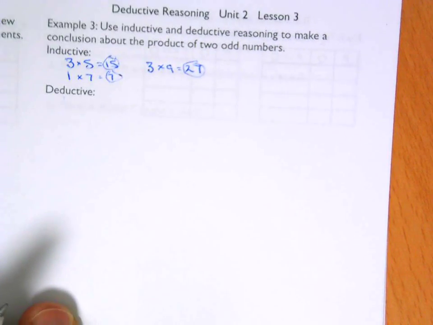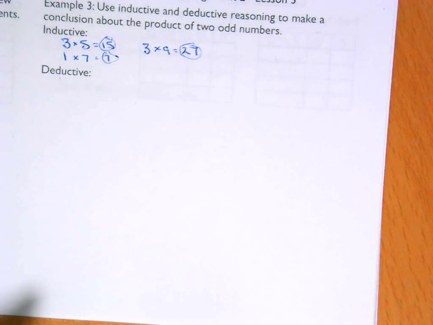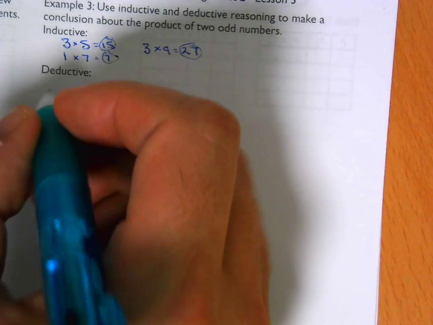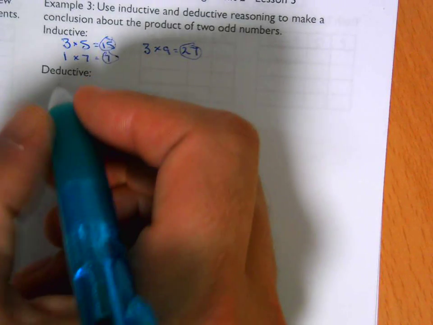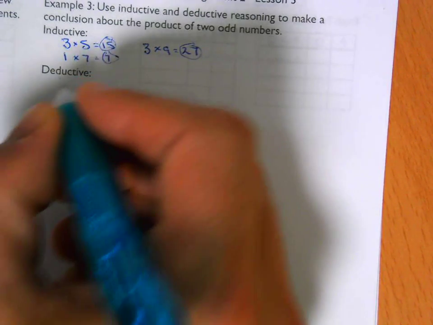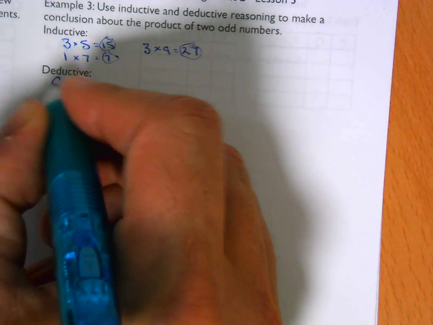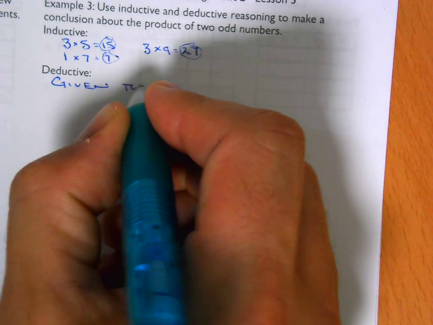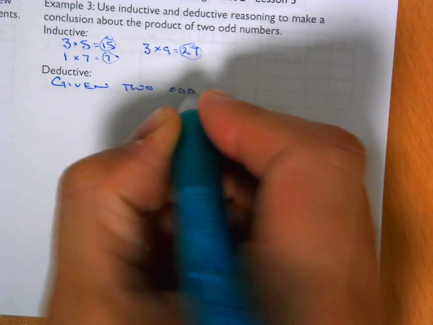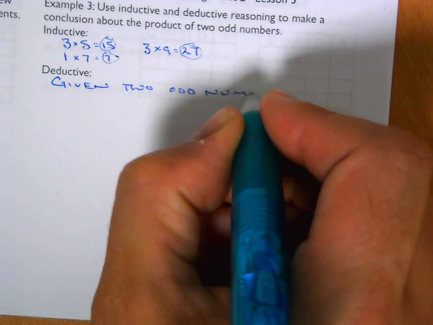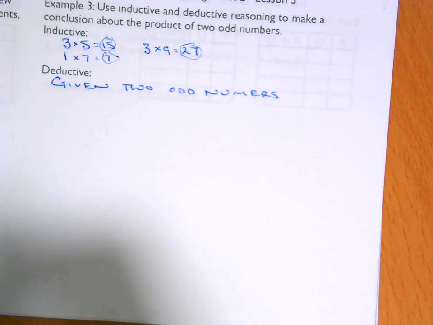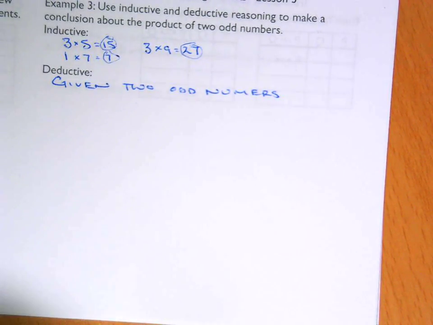Now this has quite a bit to it, so follow along and we'll show you how to do this just fine. Okay, so we're going to say, given two odd numbers. This is going to be a little bit more formal. We're going to write this out like a paragraph proof.